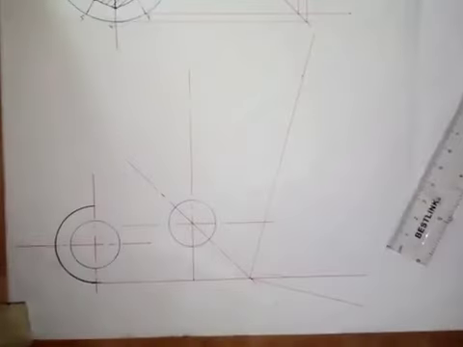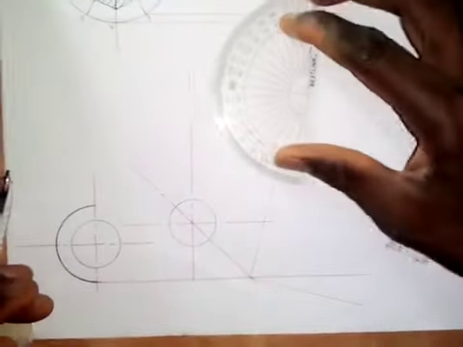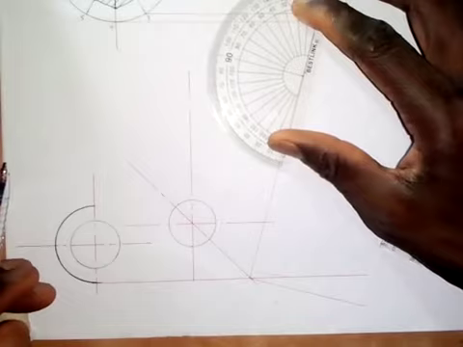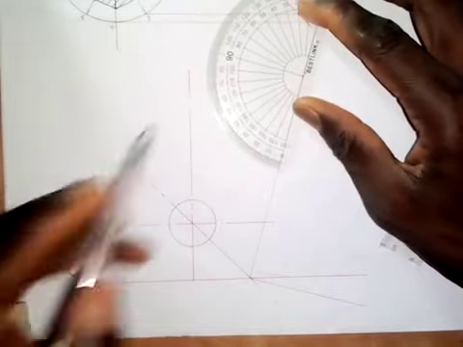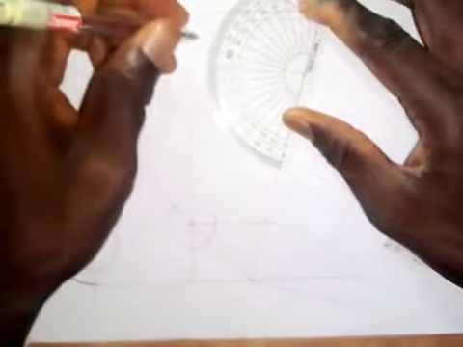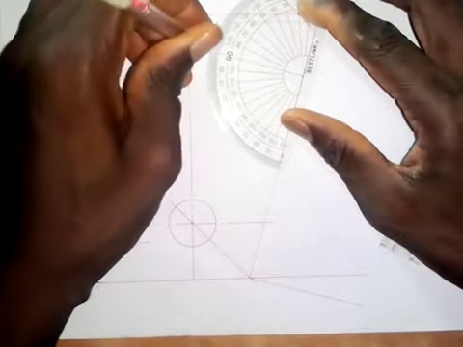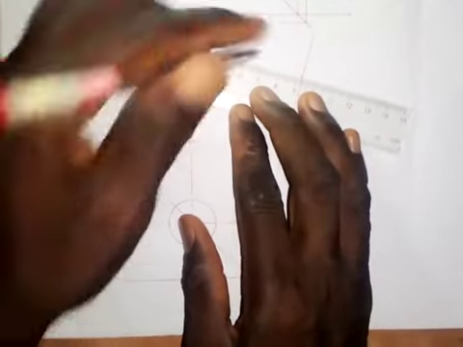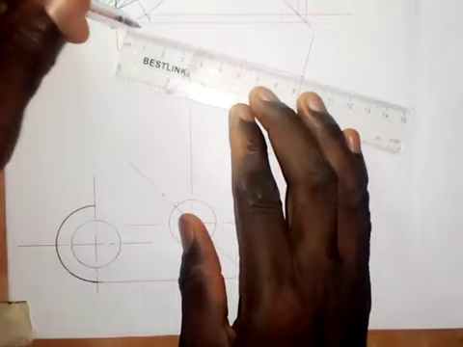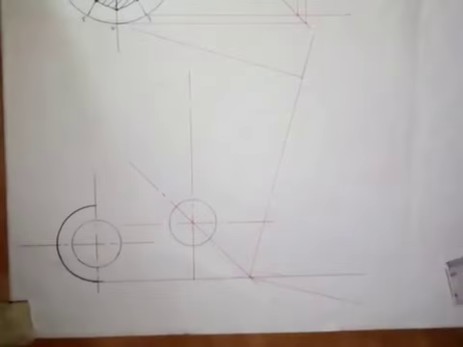So I have to use my protractor to get that line. I'll set the 90 at this point, and the horizontal line on this part of the protractor is on the line. So I put a dot here. Then I draw a line from this point through this point, so it's at the right angle now.